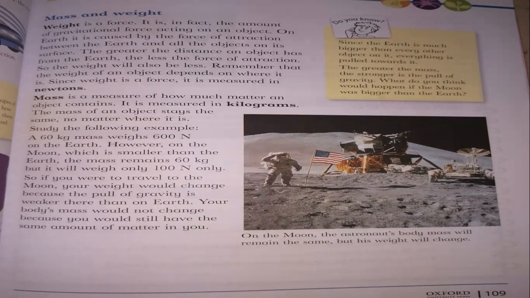The greater the distance an object has from the Earth, the less the force of attraction, so the weight will also be less. Remember that the weight of an object depends on where it is. Since weight is a force, it is measured in newtons, as I told you before.